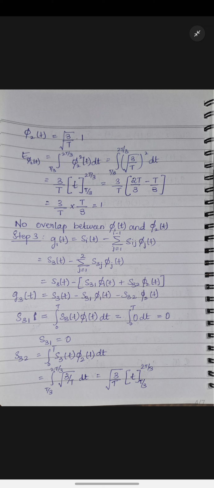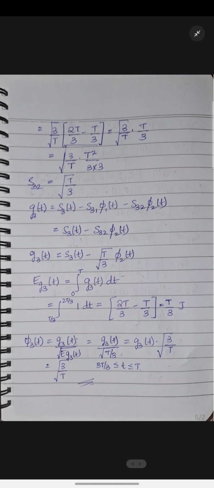s32 is equal to integration of 0 to t s3 of t into phi 2 of t dt. If we know the value of phi 2 of t, we'll substitute here and we'll get the answer as s32 is equal to root of t by 3. Now we know that g3 of t is equal to s3 of t minus s31 phi 1 of t minus s32 phi 2 of t.